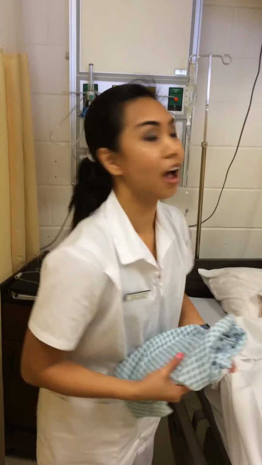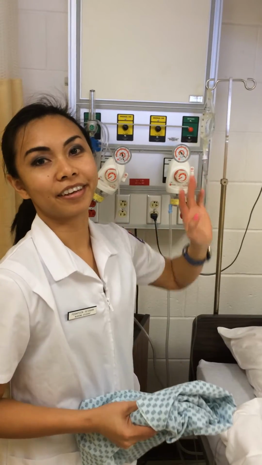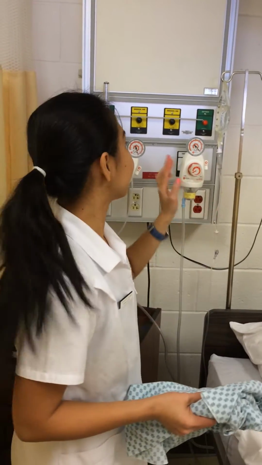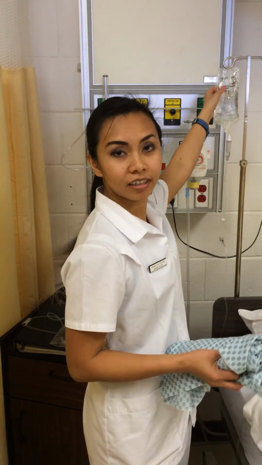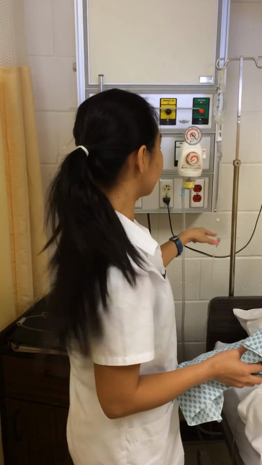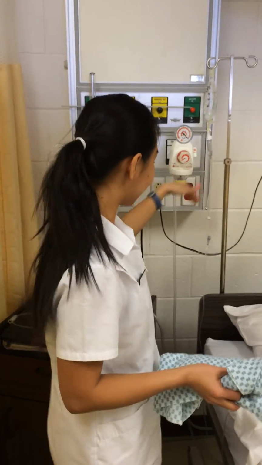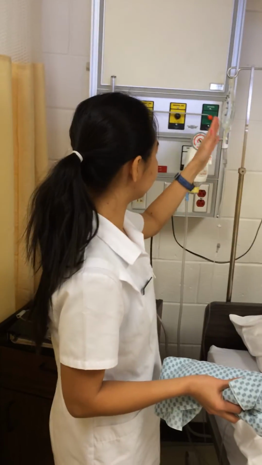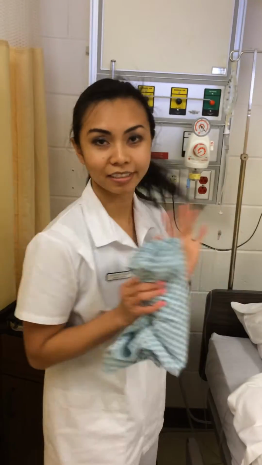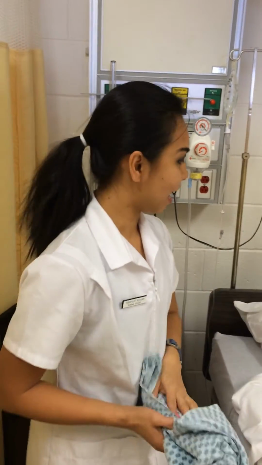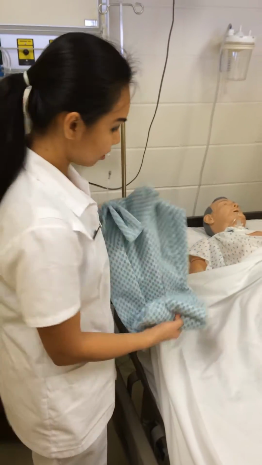Oh, I'm sorry. When I do the IVPB bag, I need to lower the primary bag down so that the IVPB bag can start to go to the patient. I just fixed that. So coming back, I'm going to change the gown for the patient.